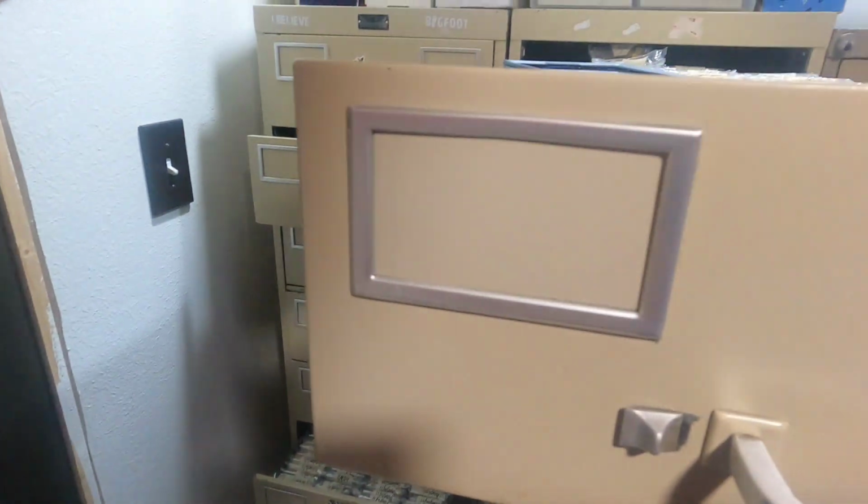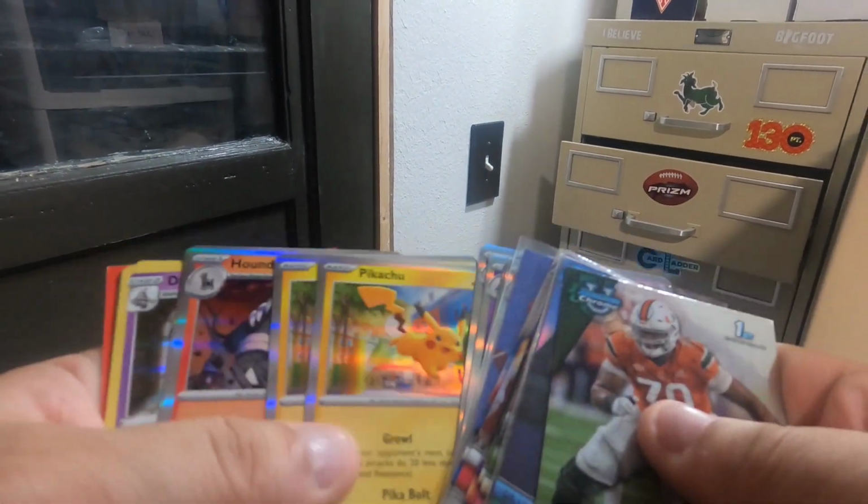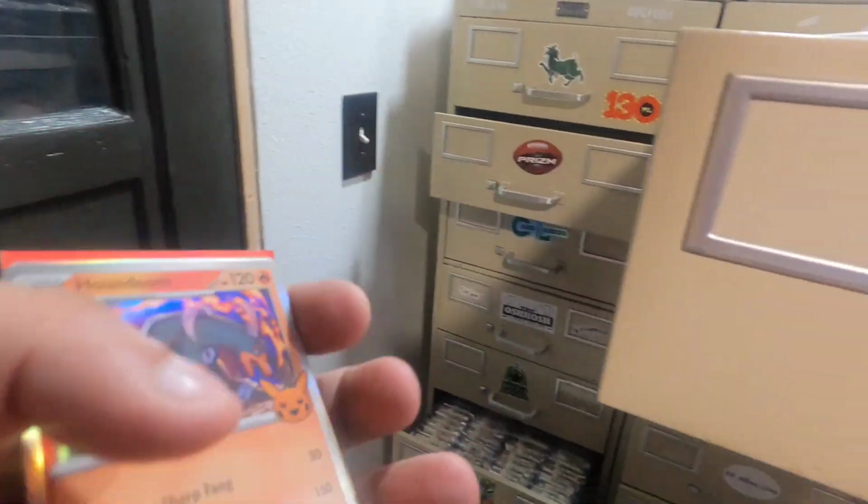8, 4, 8, 3. Especially, like I said, stuff like this where it's not like my bread and butter money stuff. I need 2 Pikachus. There we go. Pikachu foil. I know who that is, of course.